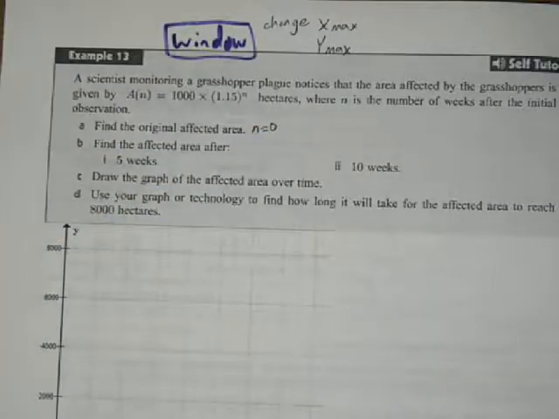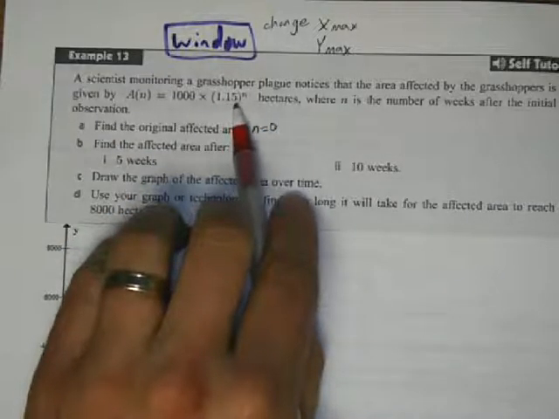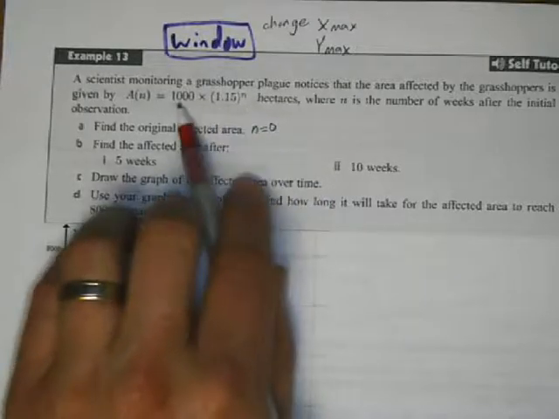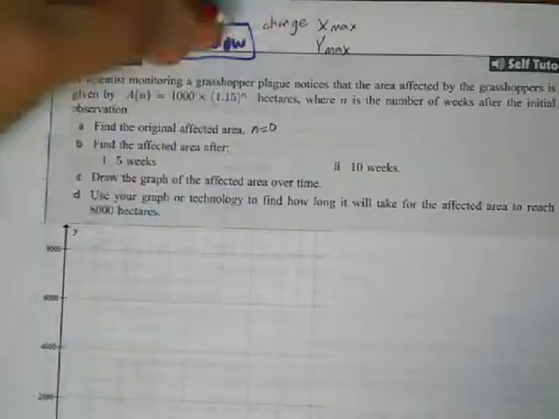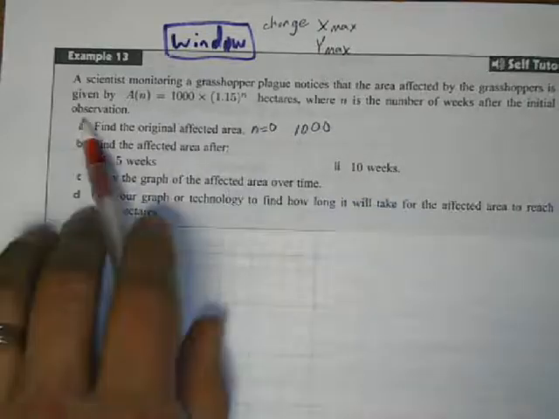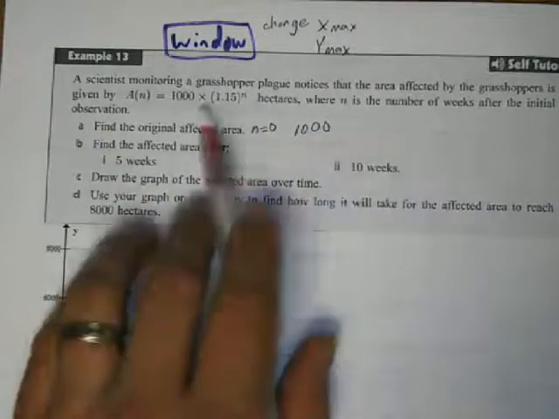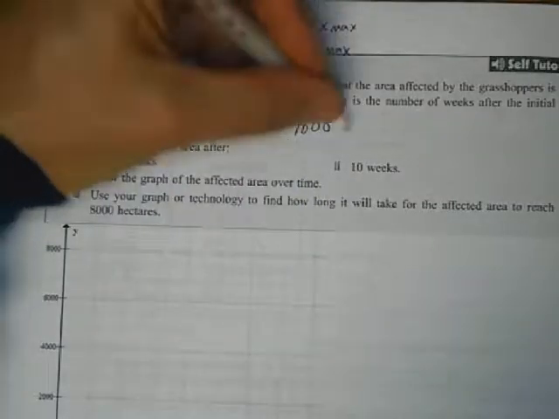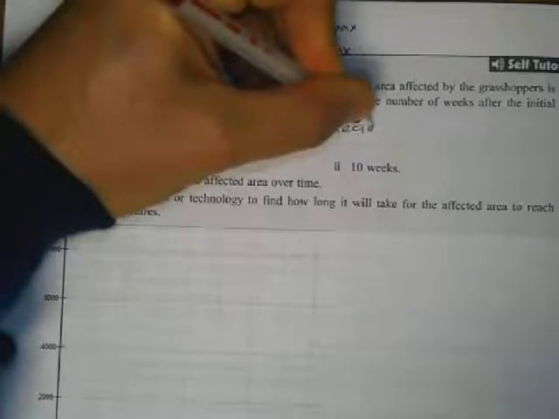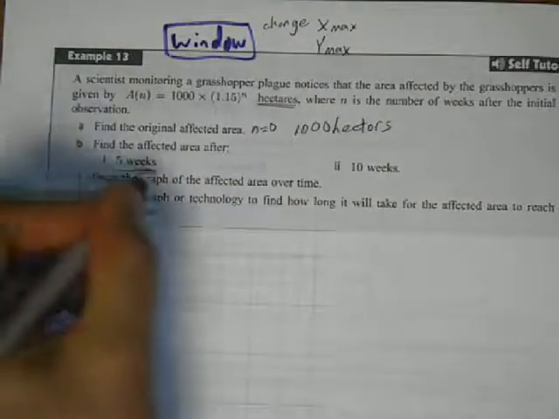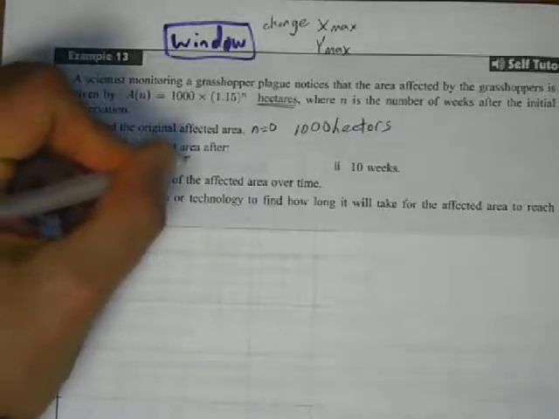So when n equals 0, I'm going to have 1.15 to the 0 power, and anything to the 0 power is 1. So the initial value is going to be 1,000. n is number of weeks, and a sub n is hectares. Okay, find the affected value after 5 weeks. So when n equals 5 and when n equals 10, let's plug it in.